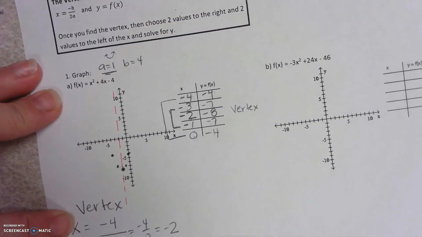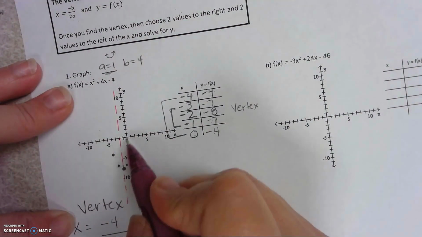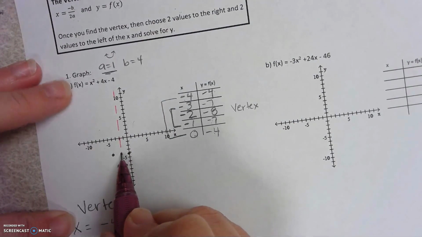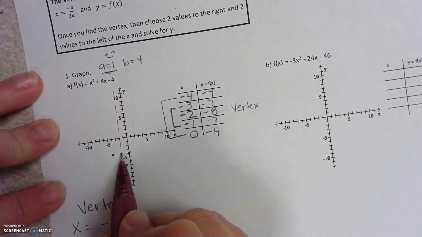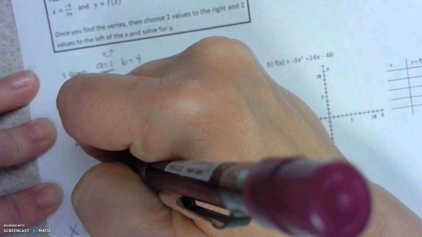So you have two ways that you can graph them. You can do one side, and then count back to that line of symmetry, whatever distance this is, and continue that same distance. So now I'm going to connect my dots.